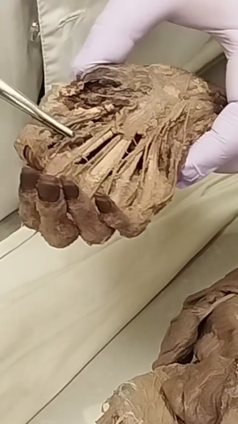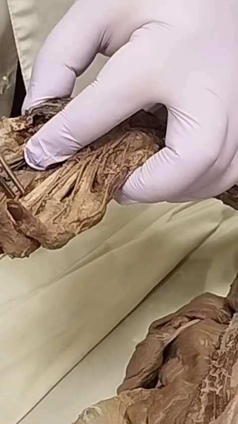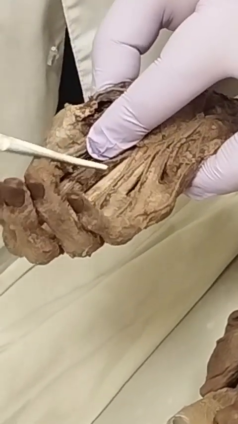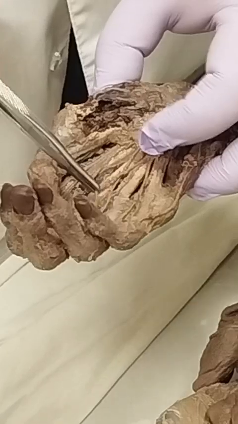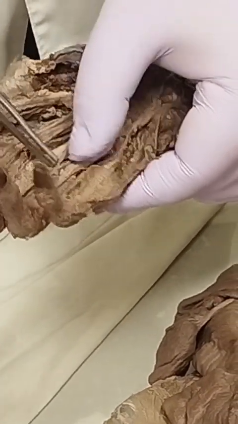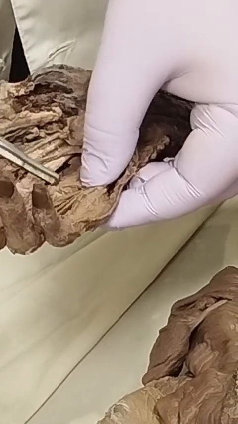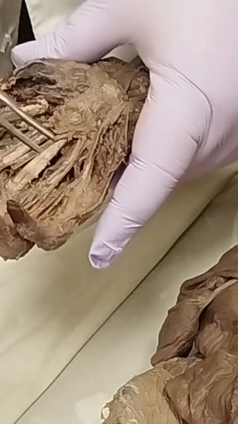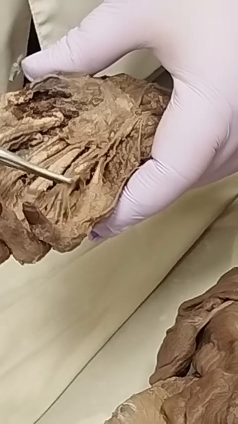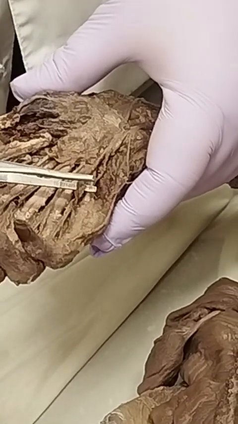This is first musculus lumbricalis, then, just a moment, that is nerves, and here it is, this one is second, then this is third muscle and fourth, they are musculi lumbricales, the same.